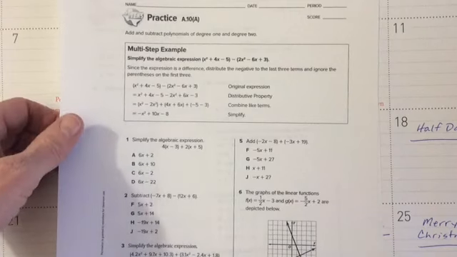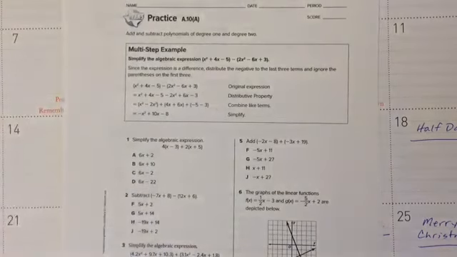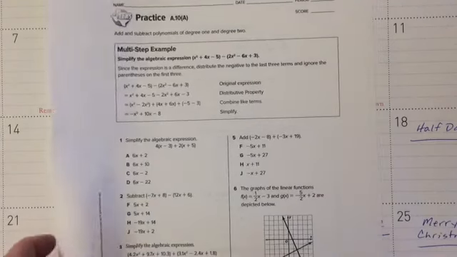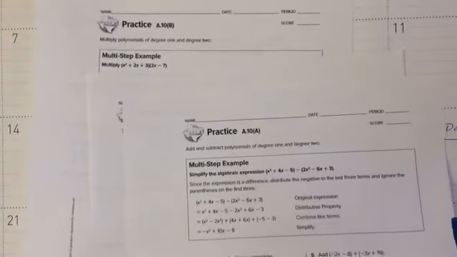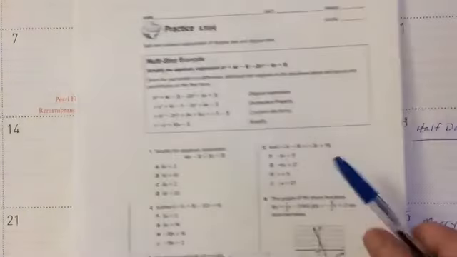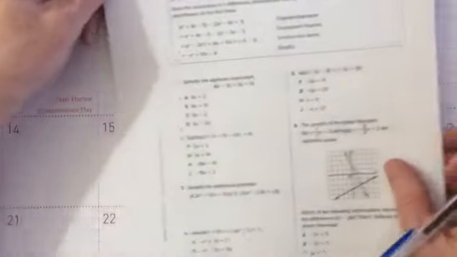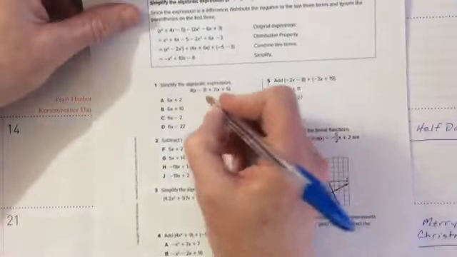Hey guys, please check your answers to A.10a. Each question, actually I'm going to put these two together, so the questions are 2 points apiece. We're going to do A.10a and A.10b on one video. Here we go. I'm going to do it in pen so you can see it better.